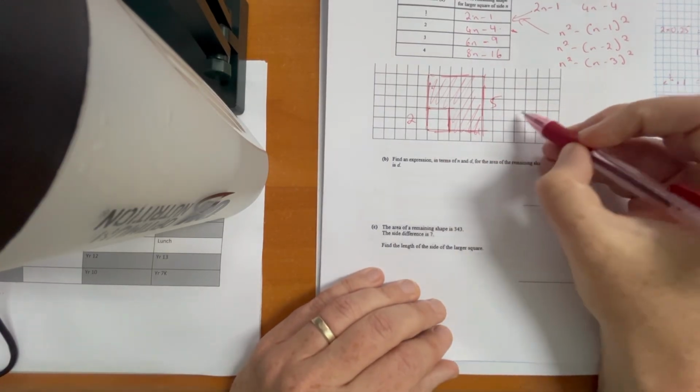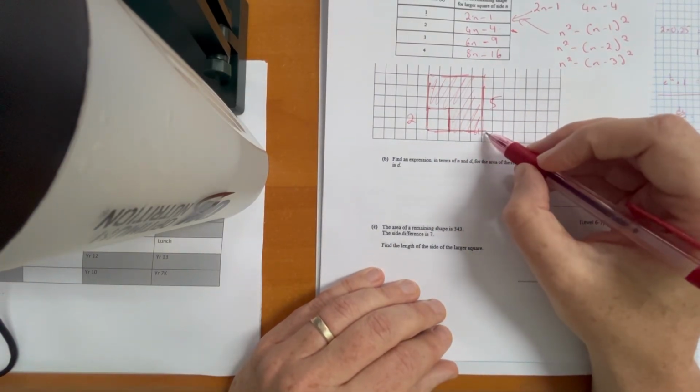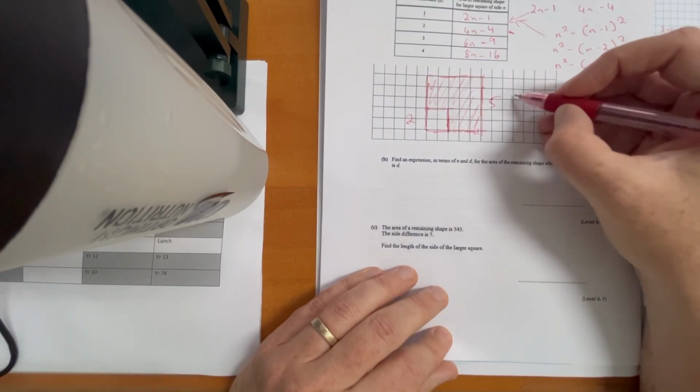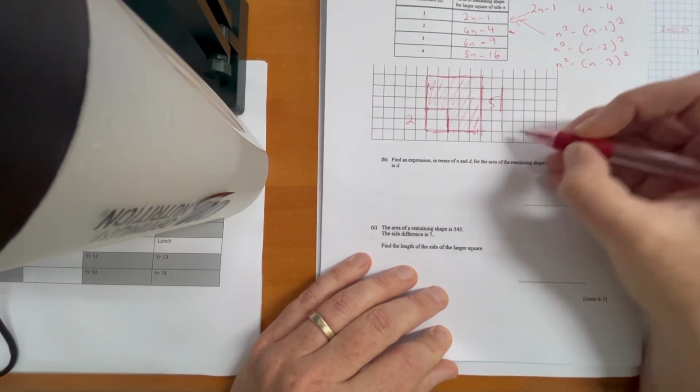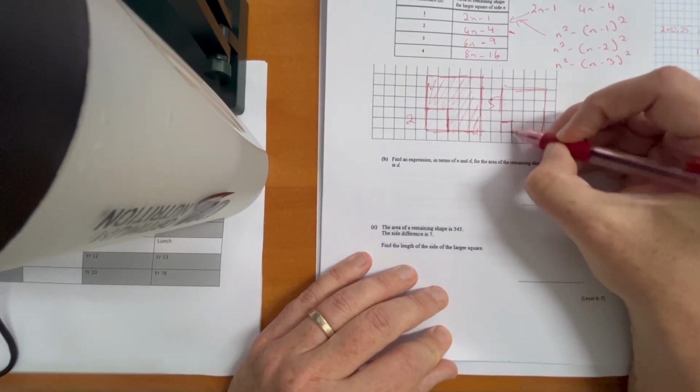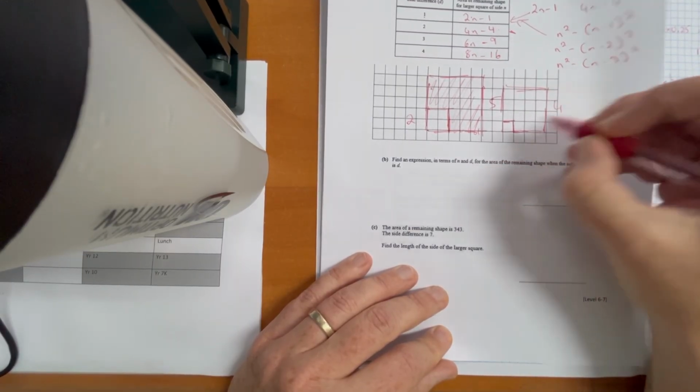And then you could get the formula doing the same thing. Look at the numbers, and then you'll find it's 6n minus 1. You could draw another one, the 4 by 4, if you wanted a side difference of 2. Or side difference of 3 now would be 4 and 1.